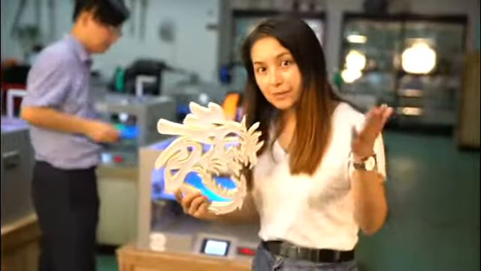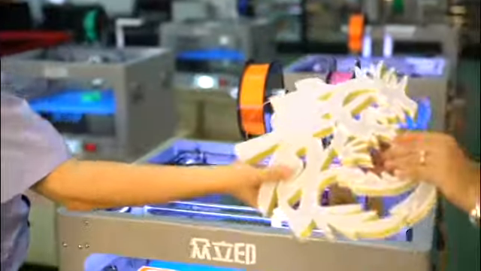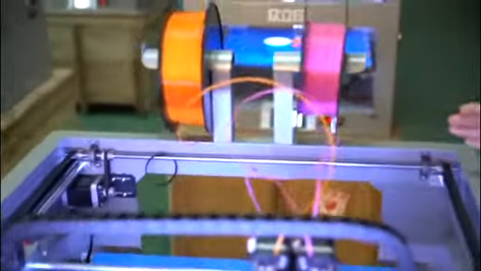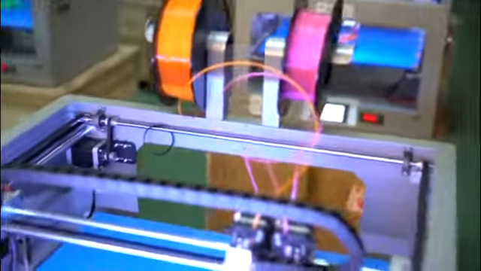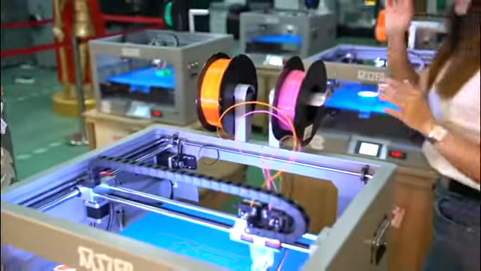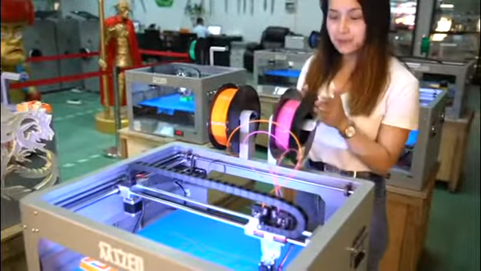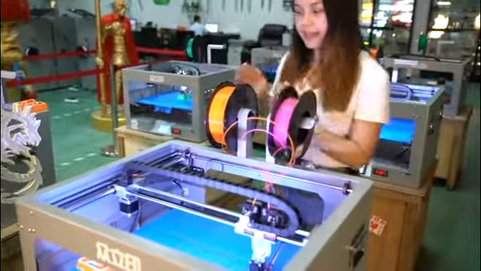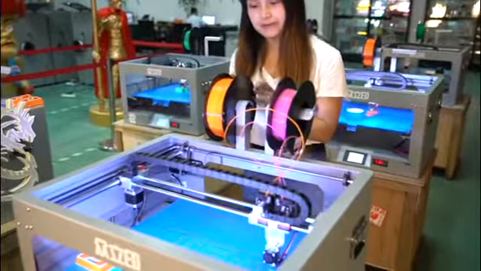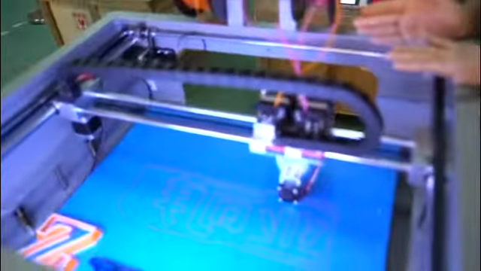Then Feng comes here. We can see our 3D print more clearly. Then we can see two filaments here. One is red filament and the other is orange filament. They are working together. Two colors here.